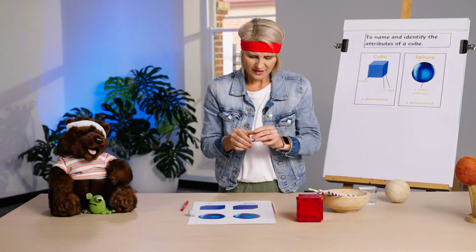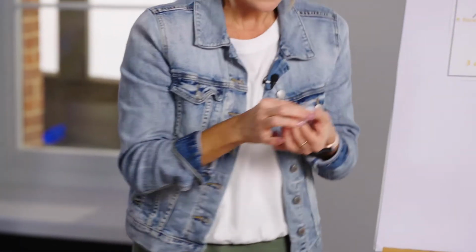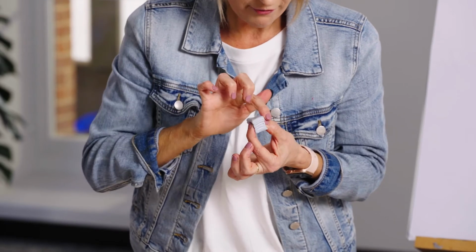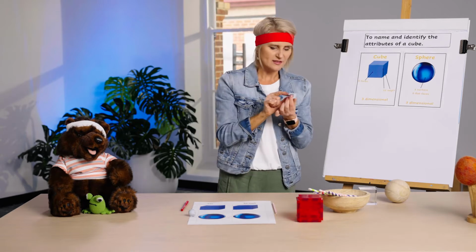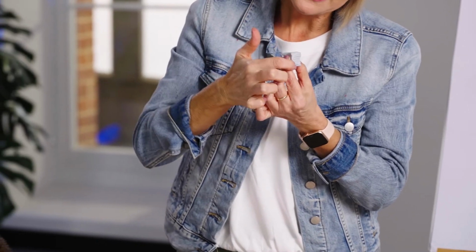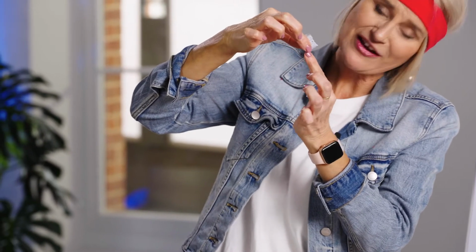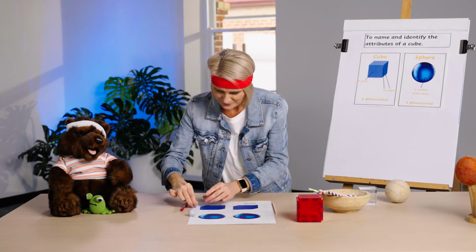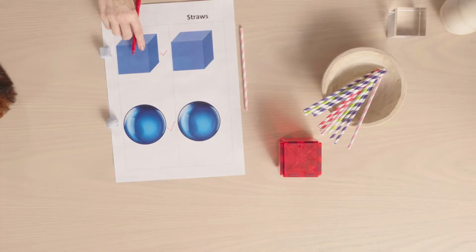Have a look. Let's count. Let's count these faces. 1, 2, 3, 4, 5, 6. Great. Should we count the edges? Oh, 1, 2, 3, 4, 5, 6, 7, 8, 9, 10, 11, 12. 12 edges. Yes! Awesome. We made a tack cube.